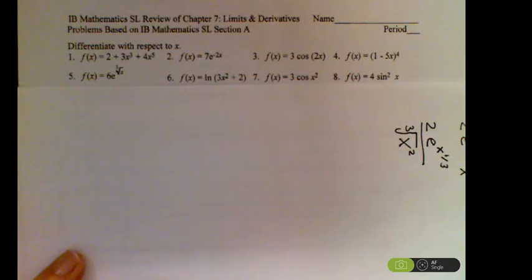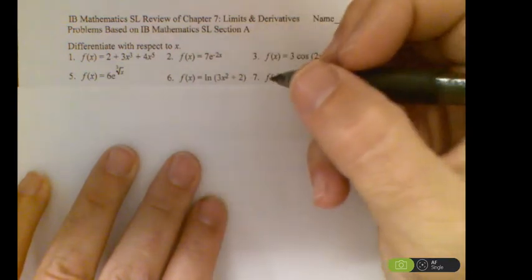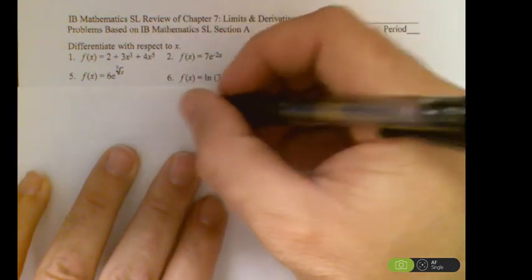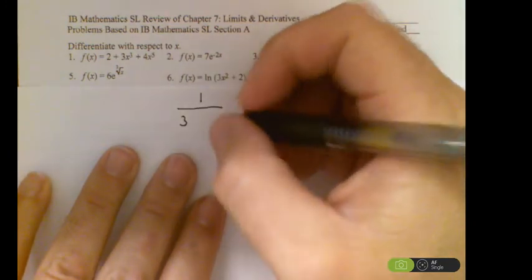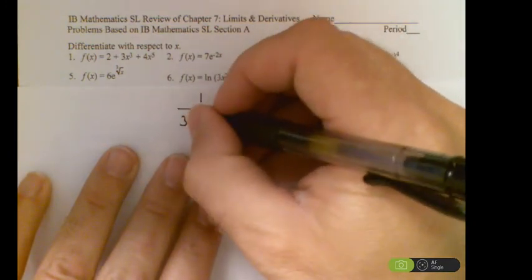So number 6, now we're looking at the rule for differentiating a natural log, and this is something you have in your formula packet. So remember, you can always refer to that on a test if you forget the rule, so you should always be familiar with those. When we're differentiating a natural log, it just becomes 1 over that item. So in this case, I have 1 over 3x squared plus 2.